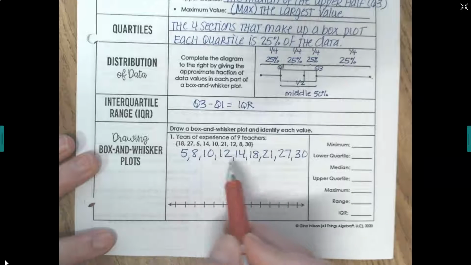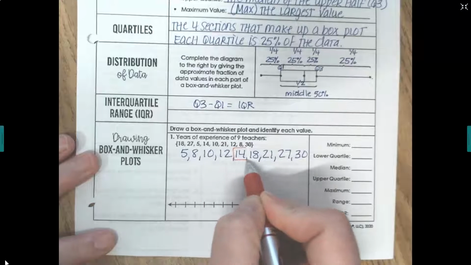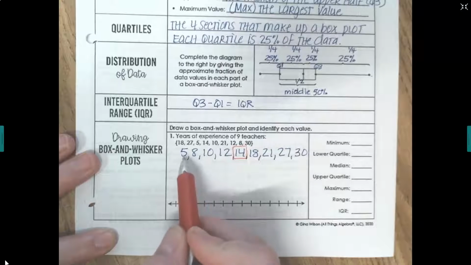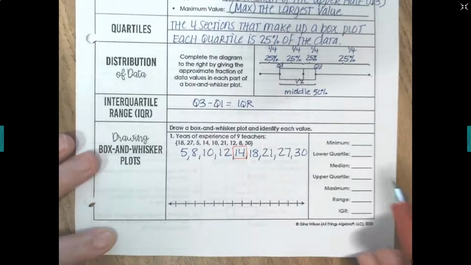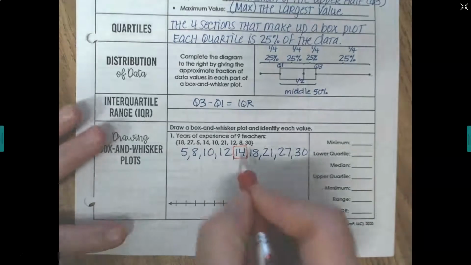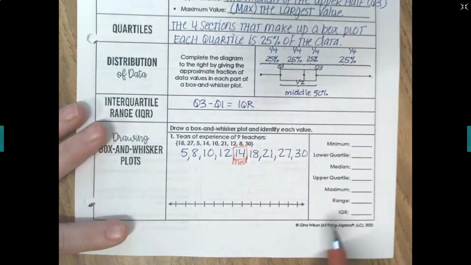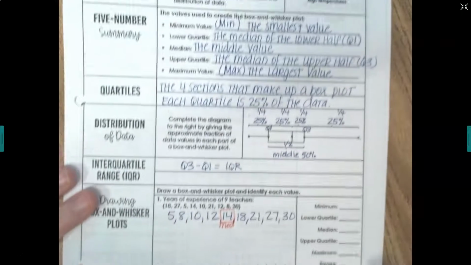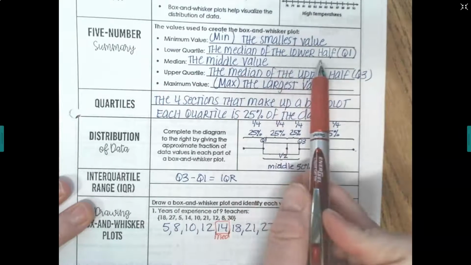So 9, 1, 2, 3, 4, so the 5th number should be the middle. So I'm going to verify this. There's 1, 2, 3, 4 to the left and 1, 2, 3, 4 to the right. I know I'm exactly in the middle. This is my median, just like it was before. Okay, now if you remember our definitions, the lower quartile is the median of the lower half.